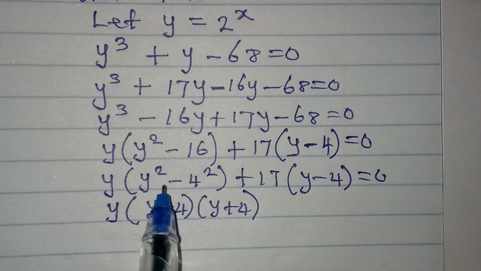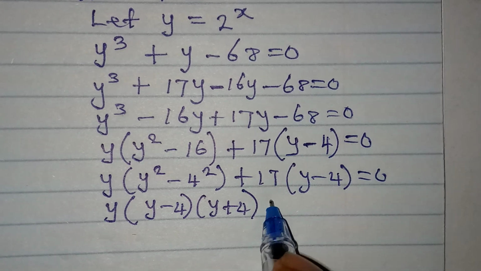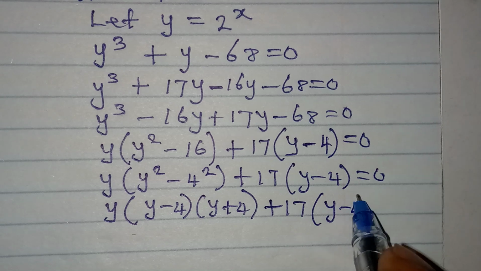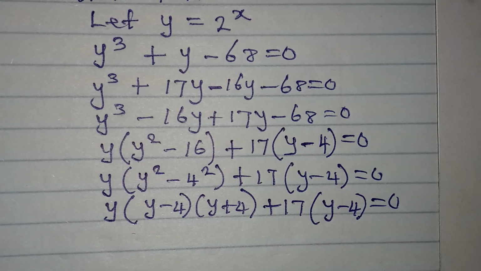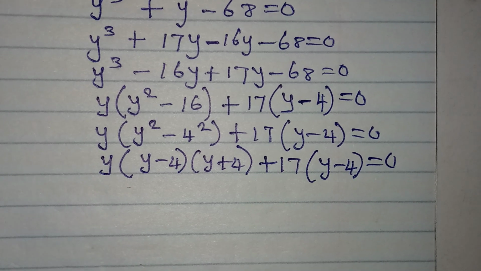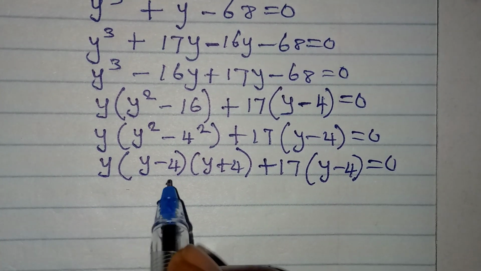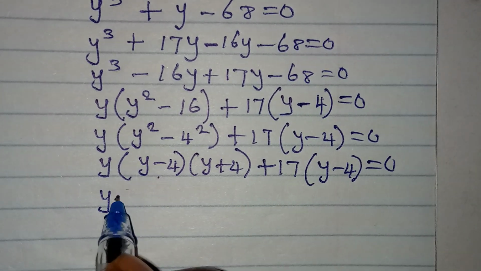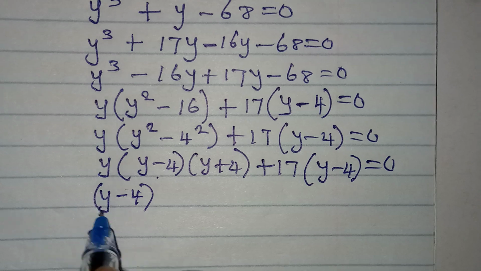This is for what we have in this bracket alone, right? Then I have plus 17 into y minus 4, which will be equal to 0. Please remember that we are getting only the real solution. Now from here, y minus 4 is common and it's over there. So factor out your y minus 4 and close it up.